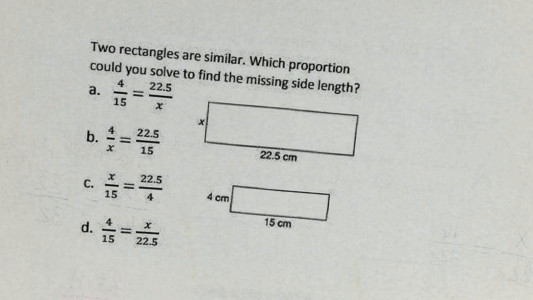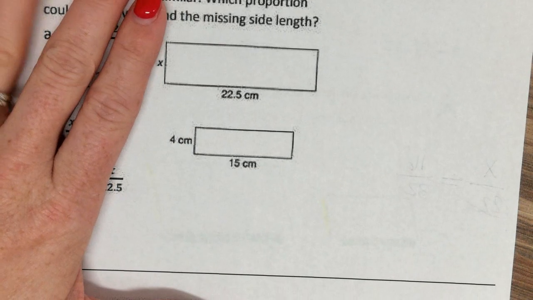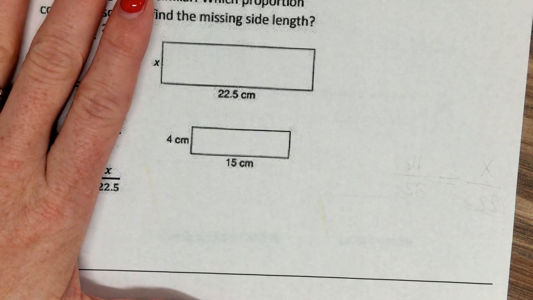Now we are going to look at what would these look like on the STAR test. Yes? Okay. There's lots of different ways you can do this. It says 2 rectangles are similar. Which proportion could you solve to find the missing side length? Guys, here's what I would do. Don't look at their stuff. Don't even look at it. Go make your own ratio.